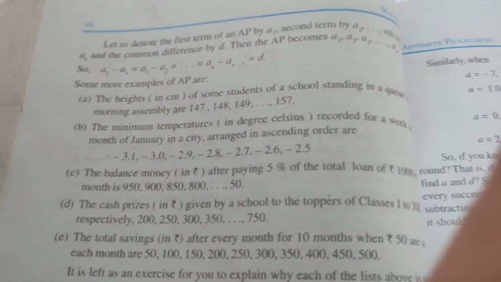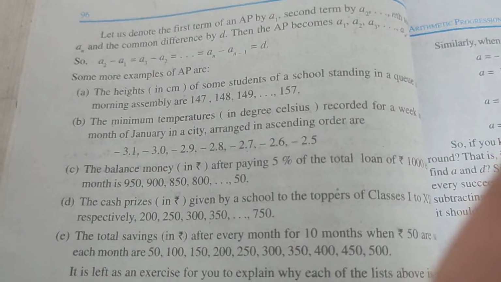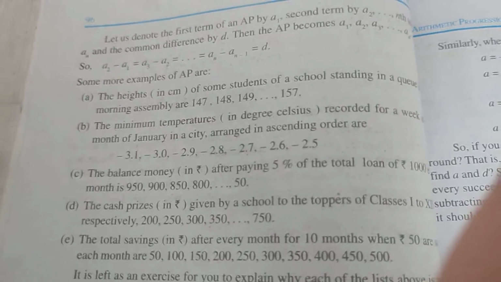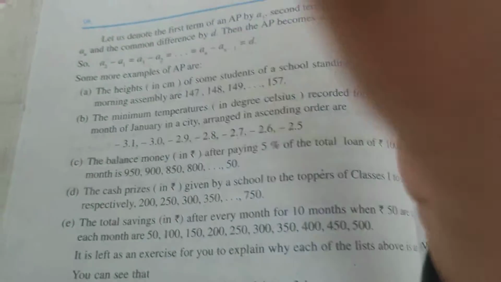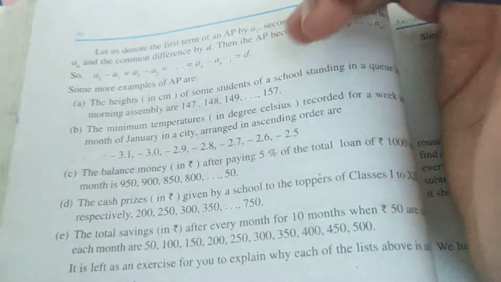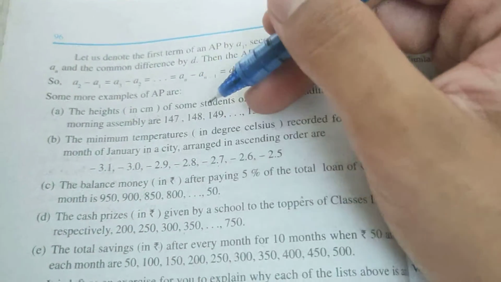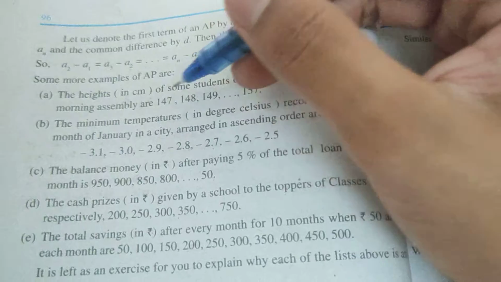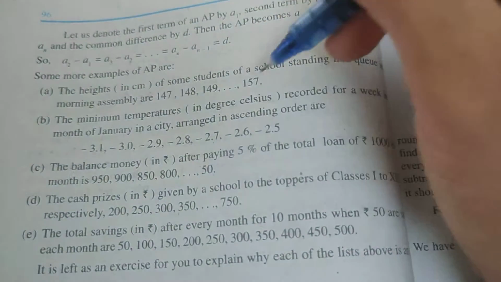Now some more examples of APs are 147, 148, 149 till 157, right? They are moving in successive terms like plus 1. Everything is just being added. 1 is being added to every term here. 147 plus 1, 148, 148 plus 1, 149, and so on till 157. Right, so these are some examples of arithmetic progressions.